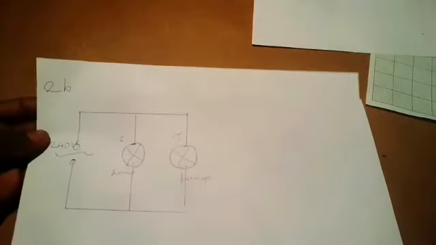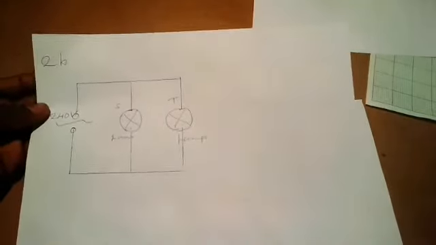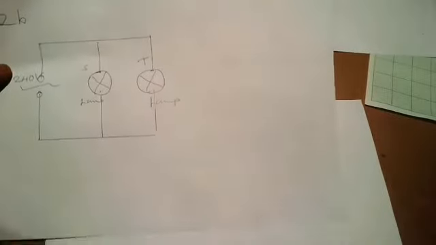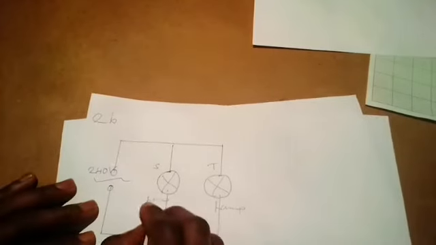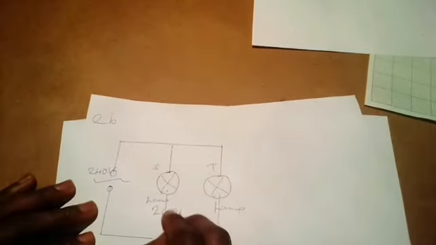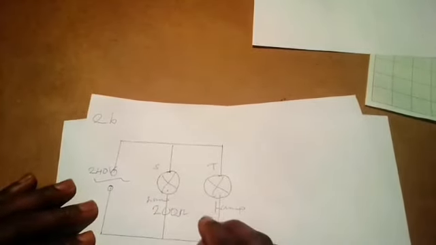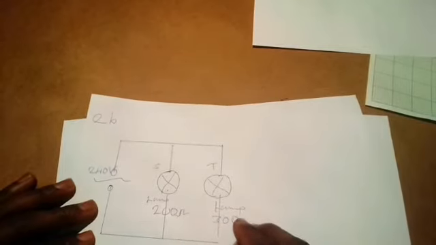Now, looking at what we have just drawn, to calculate the current, we know here it is 200 ohms. Here it's 300 ohms.